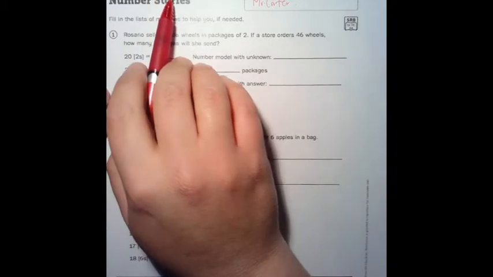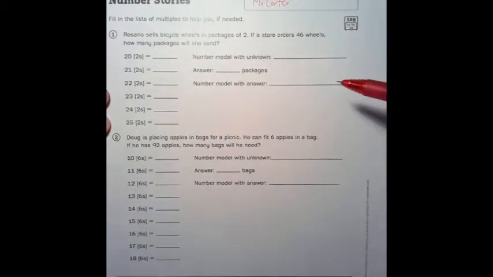Alright, so we are solving division number stories today, and we're going to use a strategy that will help us with division called just using multiples to help us with division. And I'll show you how that works. So let's look at our first problem.